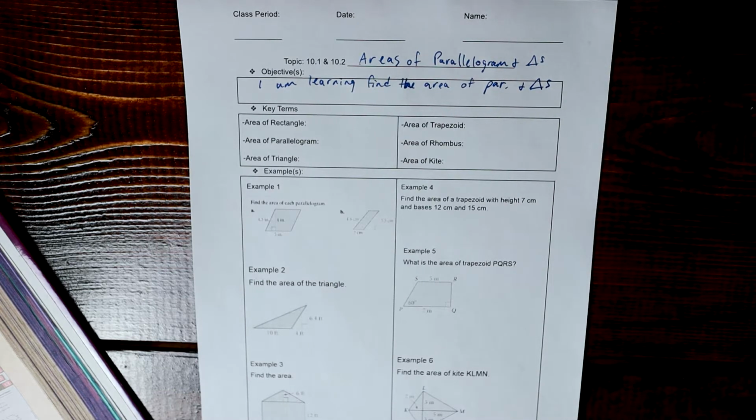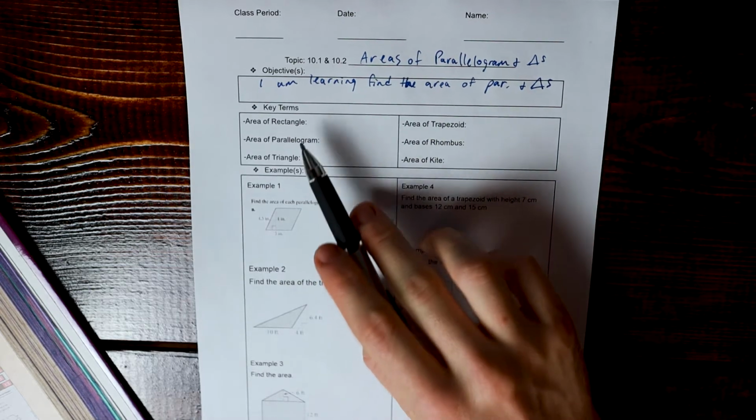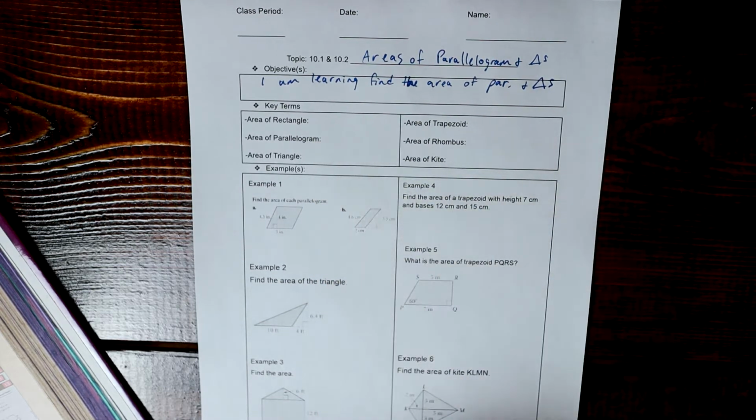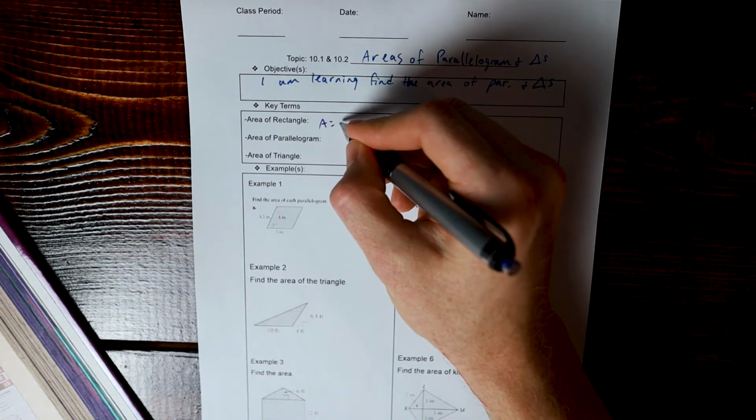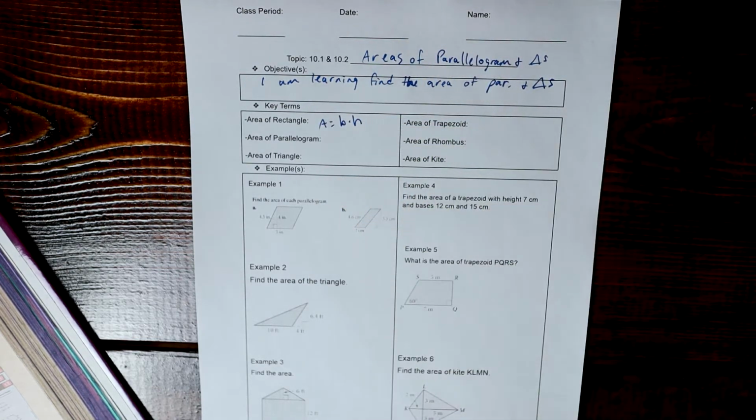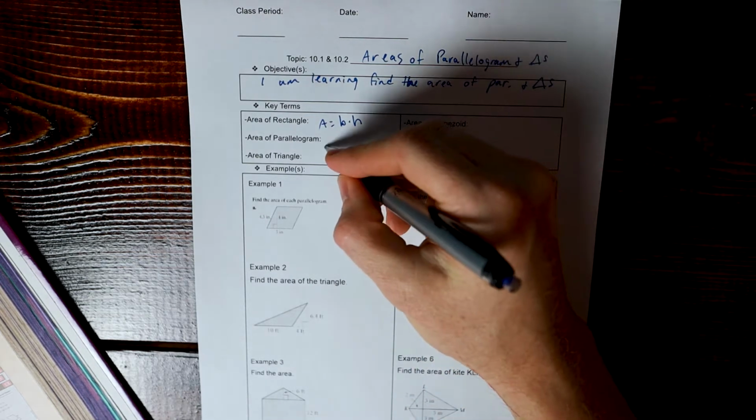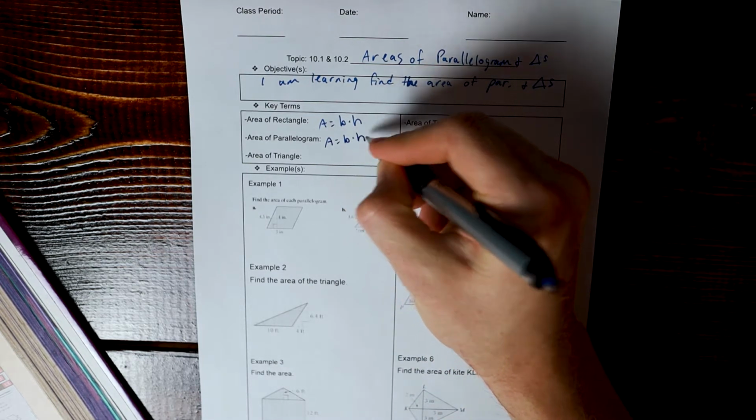We're going to go through three formulas. We got rectangle, parallelogram, and triangle. We're including rectangle because it is indeed a parallelogram because it has two pairs of parallel sides. The formula for a rectangle's area is base times height, or you may have heard the length times width. Those are the same thing. Parallelogram is the same, base times height.